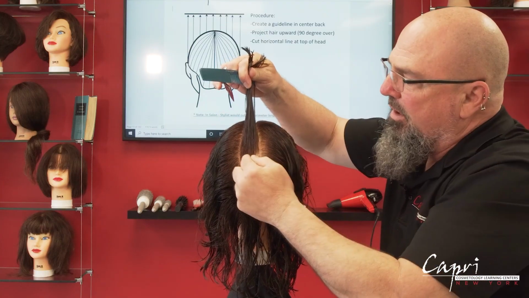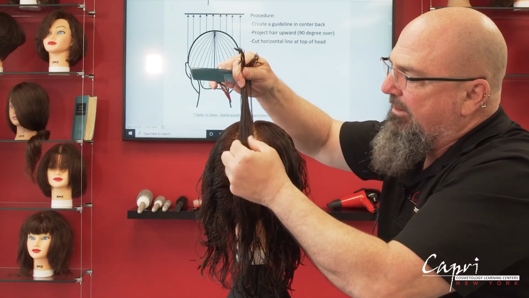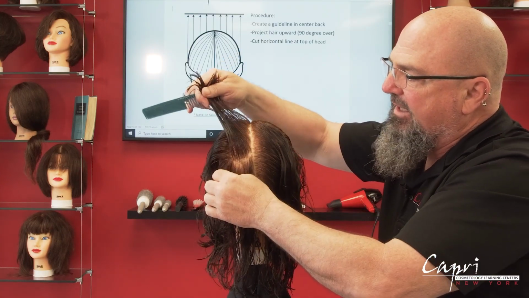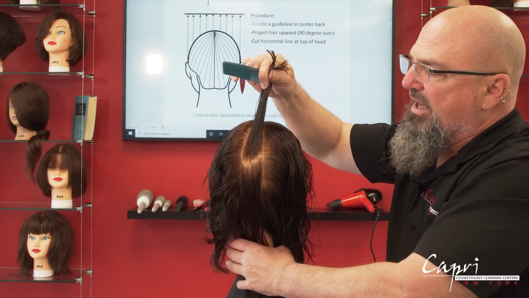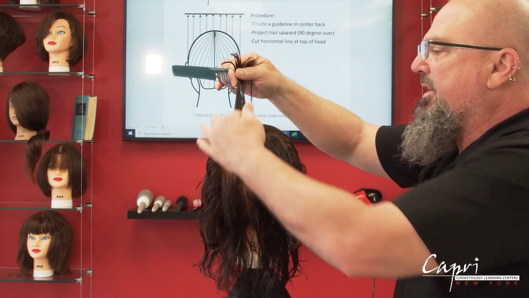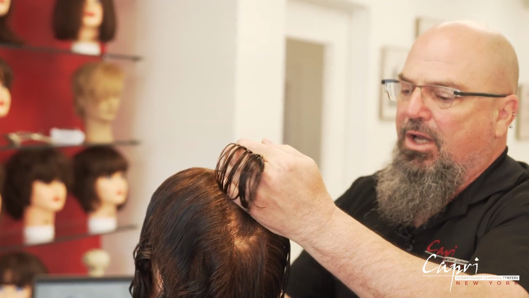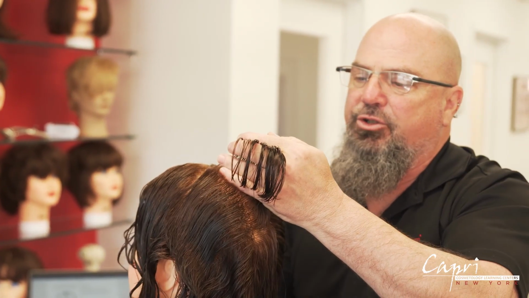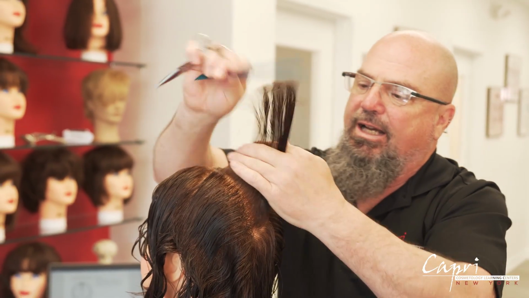Meaning, when you talk about the two subsections, you want to be directly in the center of them. You do not want to accidentally pull it this way or this way, because that would change our lengths. So those are the key factors here when we're doing this actual increased layered haircut. So what I'm going to do now is I'm going to actually start the haircut by creating my guideline.